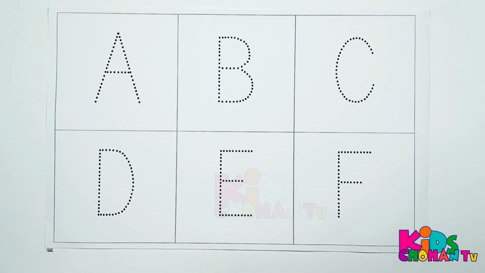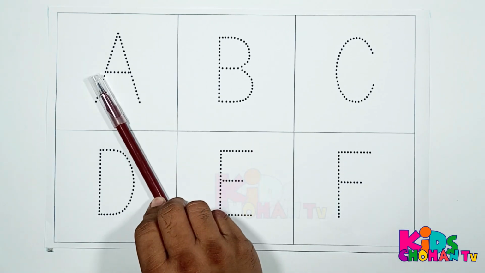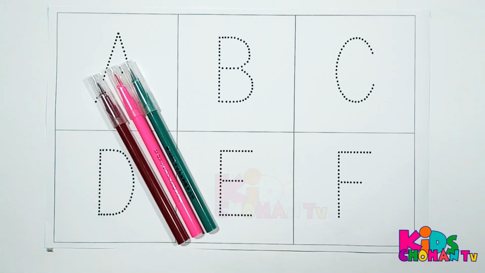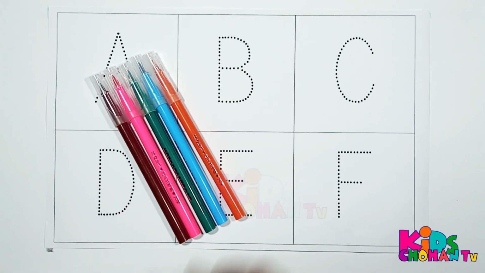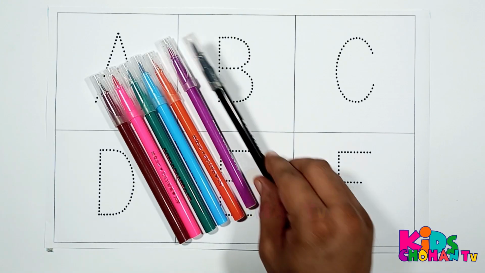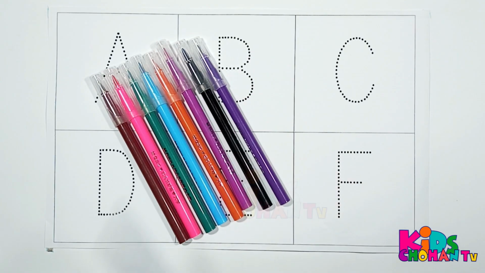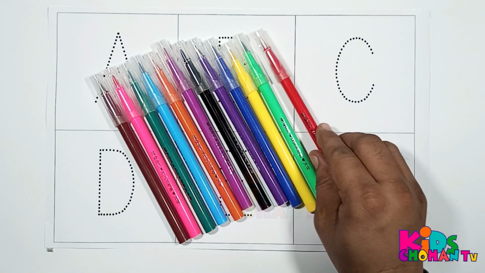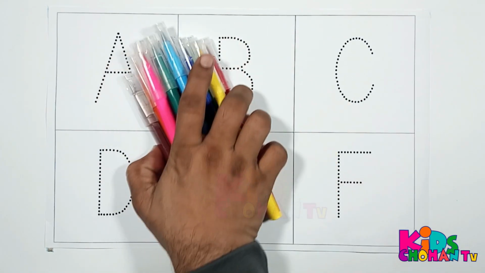Hi kids, welcome back. Let's learn colors name. Brown, pink, green, sky blue, orange, purple, black, violet, blue, yellow, green and red color.